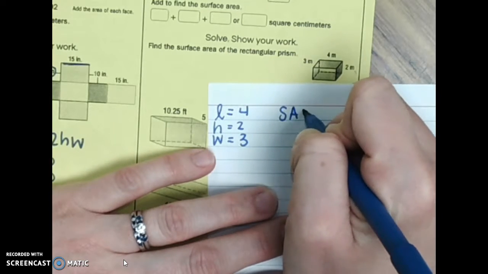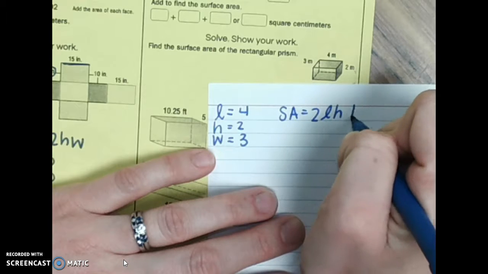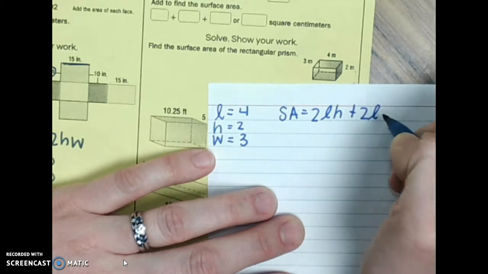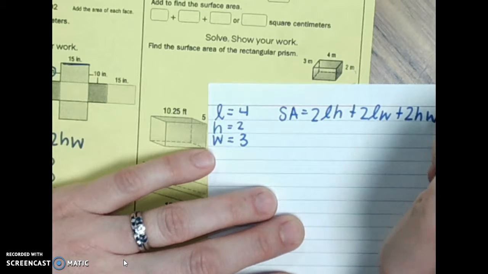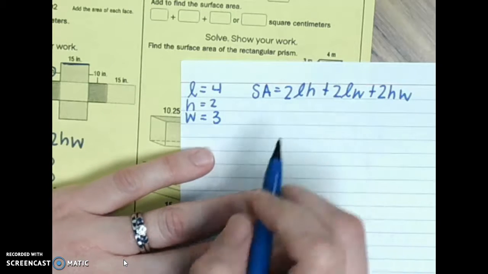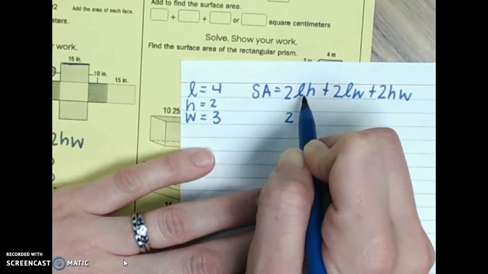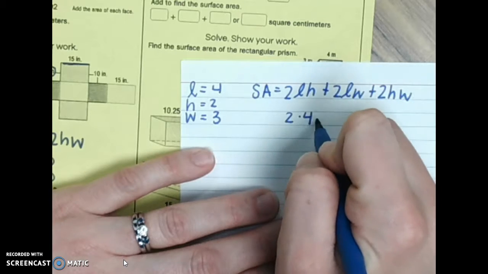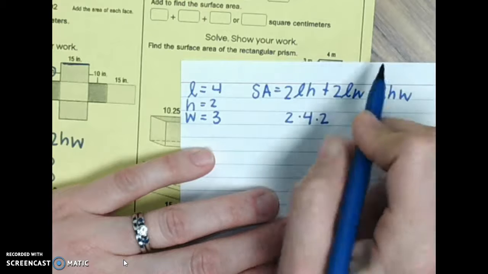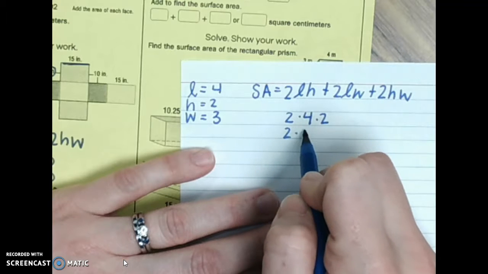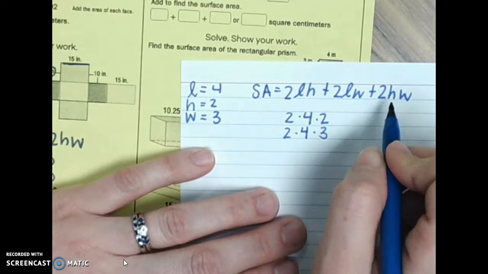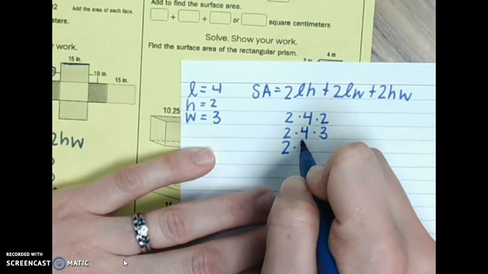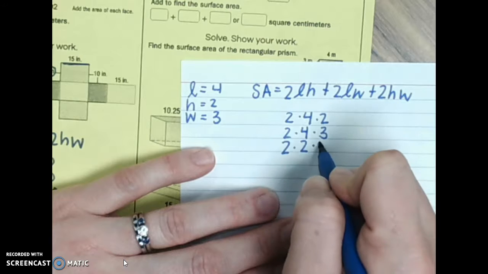Surface area equals 2LH plus 2LW plus 2HW. Now we're going to plug our numbers in. So I have 2 times L, which is 4, times H, which is 2. Then I have 2 times L, which is 4 again, times W, which is 3. And then our last one, 2 times H, which is 2, times W, which is 3.